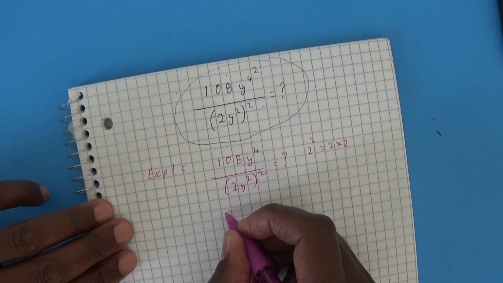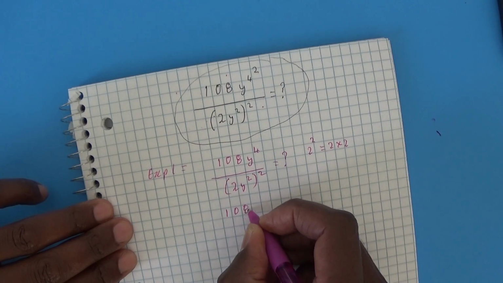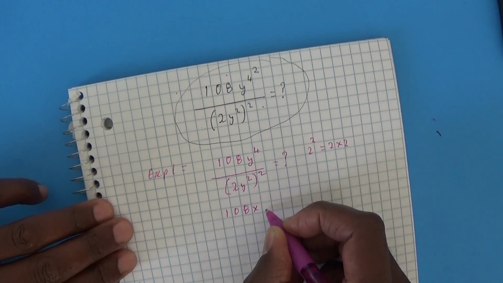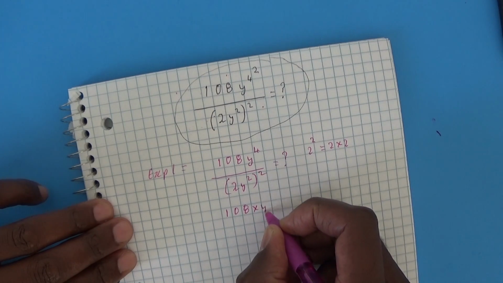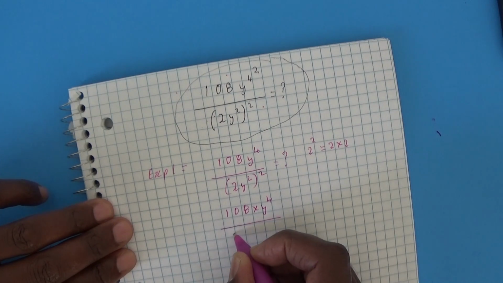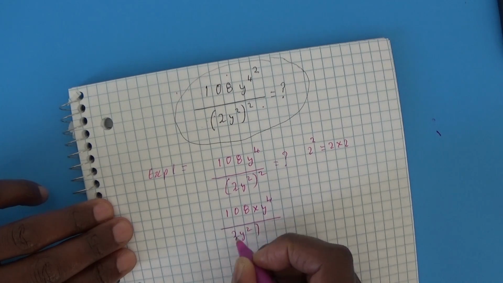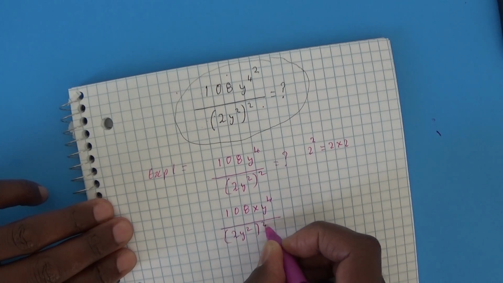I write 108 times y to the power of 4 is the same as 2y squared, then squared again.